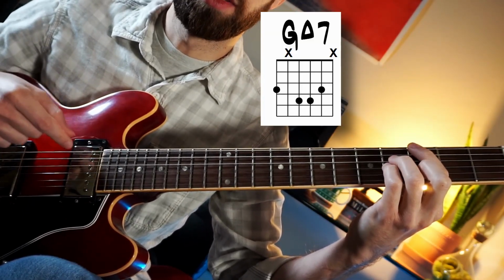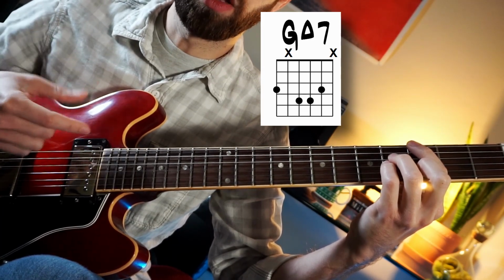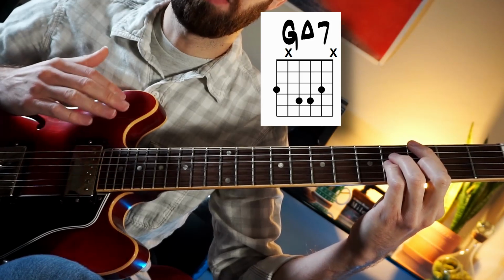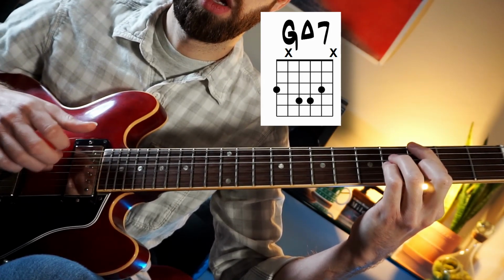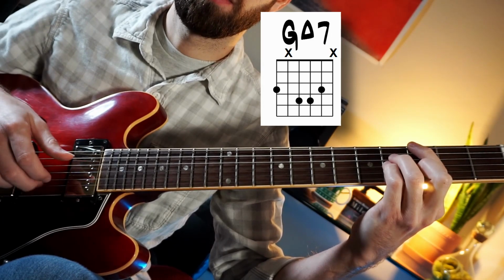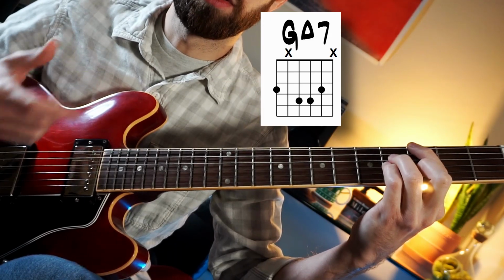For this chord, you're going to skip the A string. For me, I'm muting it with my index by lightly touching it, but not barring. So I am not barring on this chord. And I'm not playing the bottom E. That one's also muted. This chord is a G major seventh.